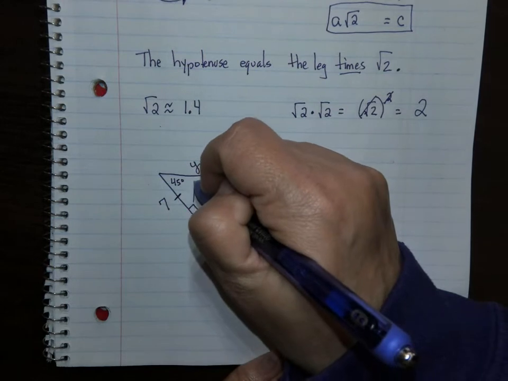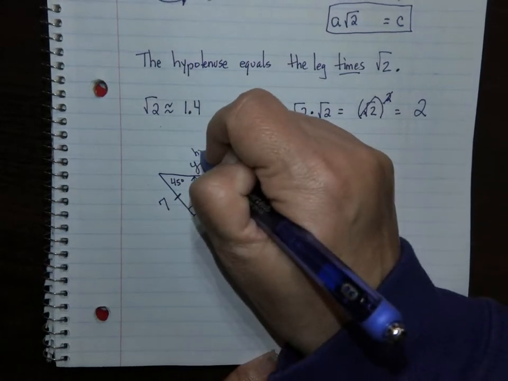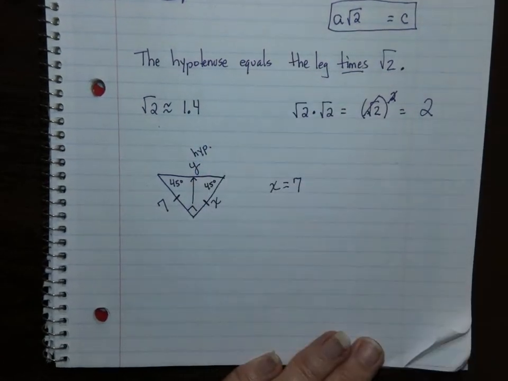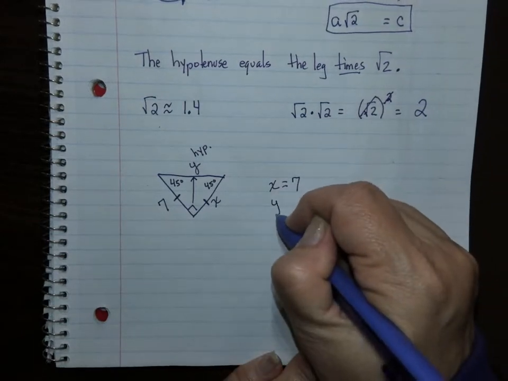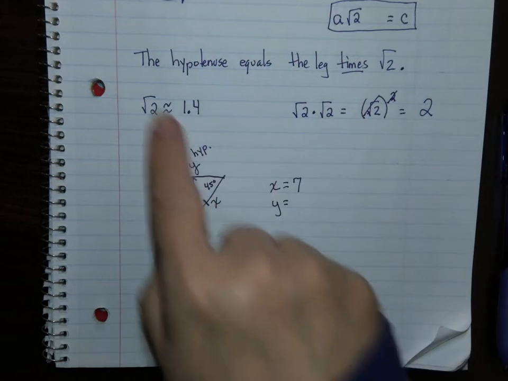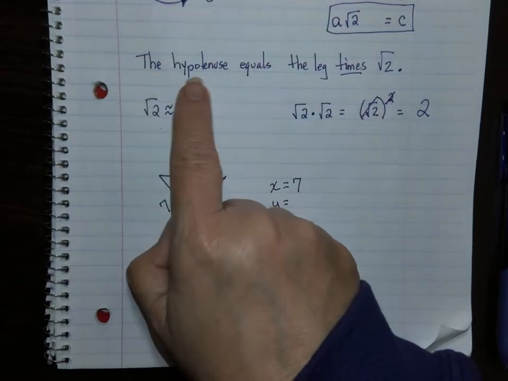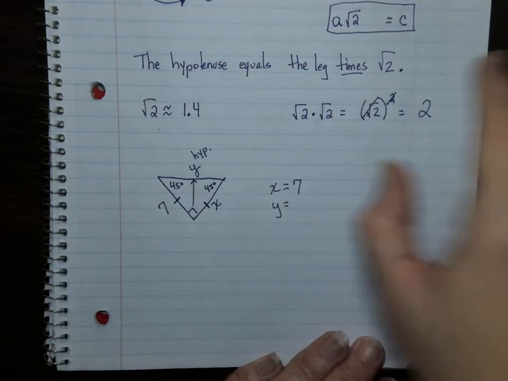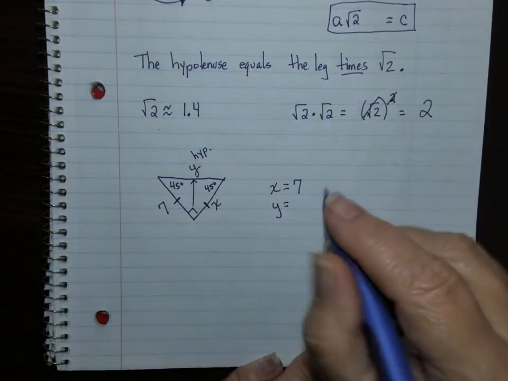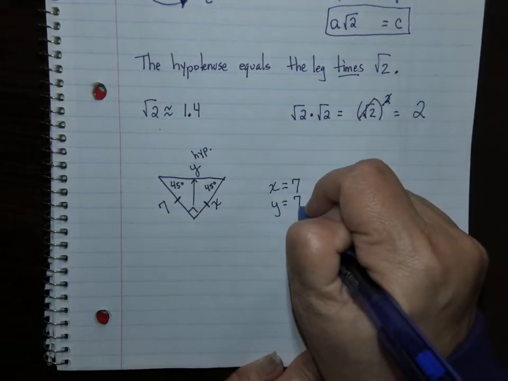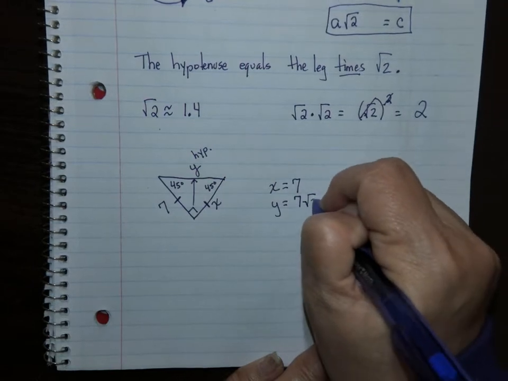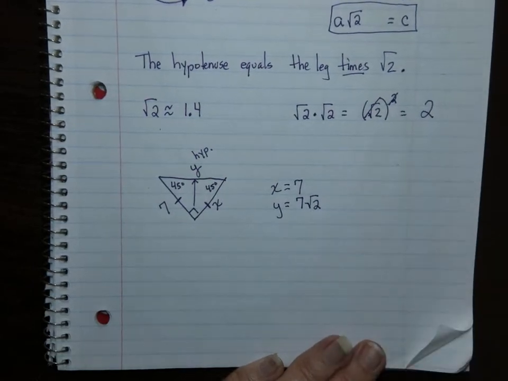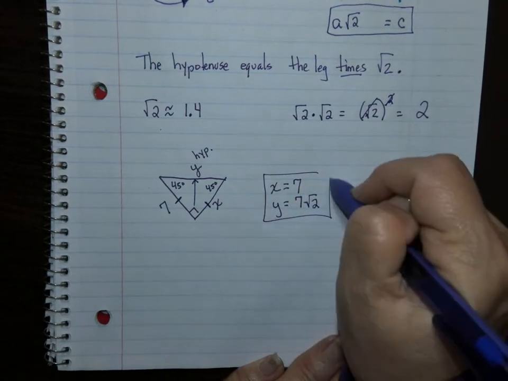Now, this y is the hypotenuse, right? You just put HYP for hypotenuse. So y equals, what this sentence right here tells me. The hypotenuse equals the leg times the square root of 2. So y equals 7 times the square root of 2. That's it.